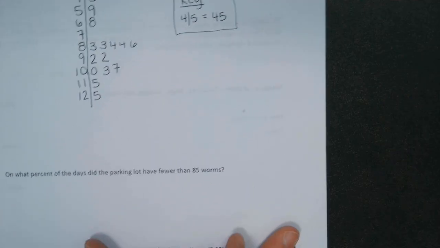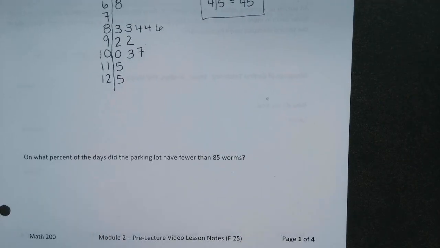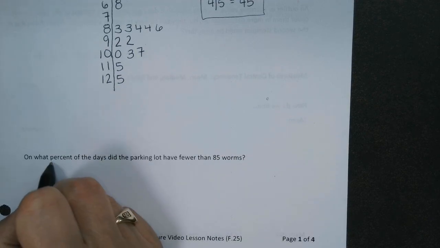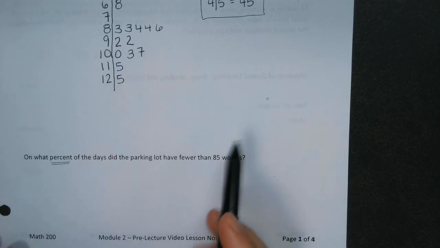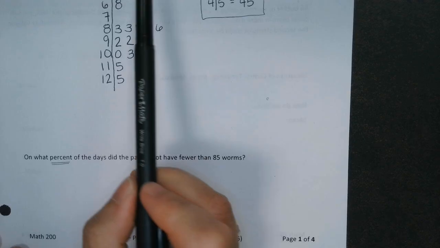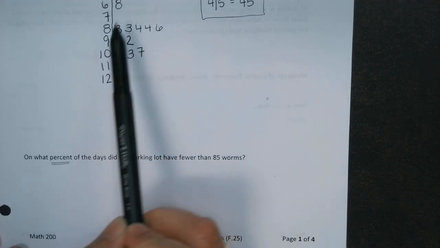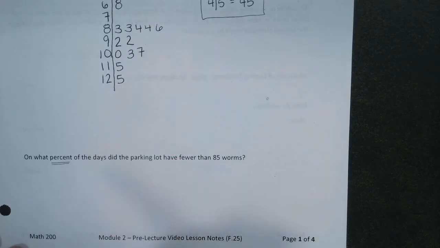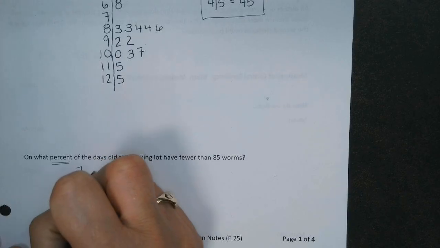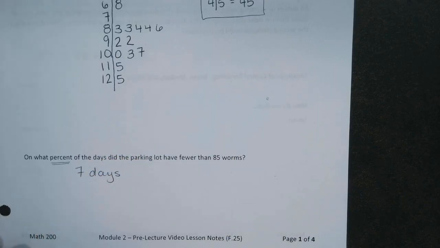There's another question down here. It says, on what percent of the days did the parking lot have fewer than 85 worms? So this is not part of the stem and leaf plot, but it's just another question with that data, kind of reminding you about percent. So fewer than 85 worms, well that's 1, 2, 3, 4, 5, 6, 7. So 7 days. That's how many days the parking lot had fewer than 85 worms.